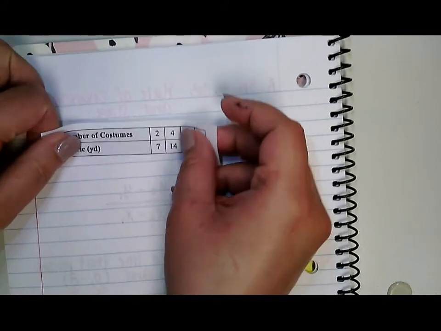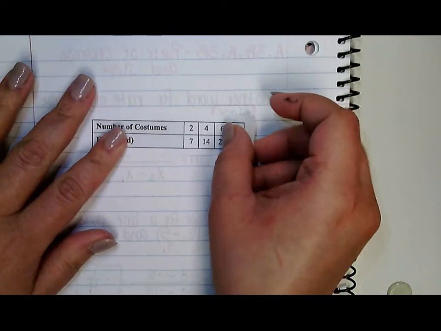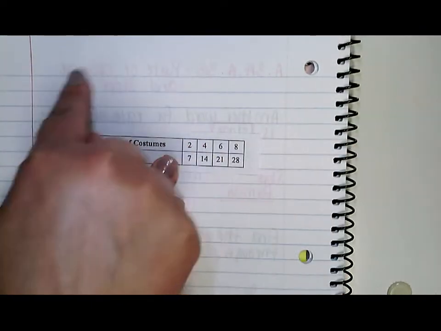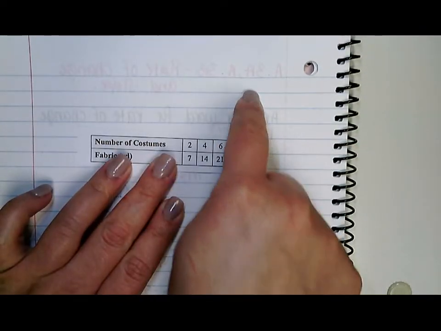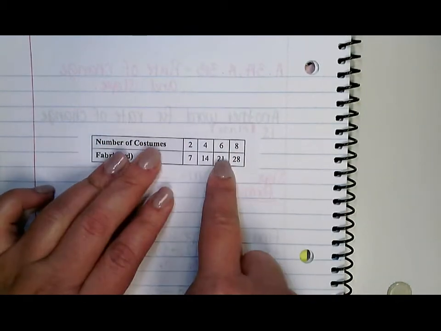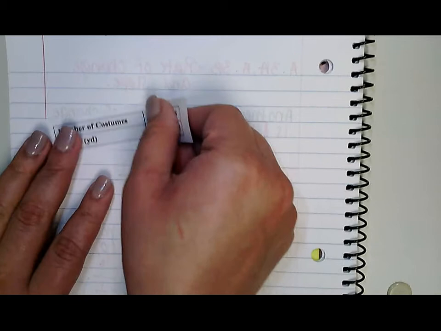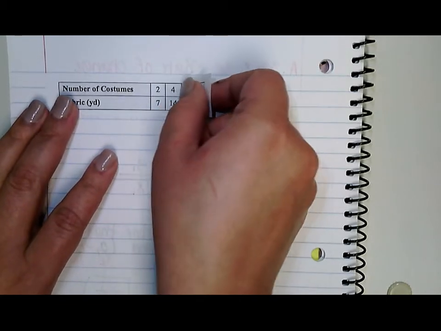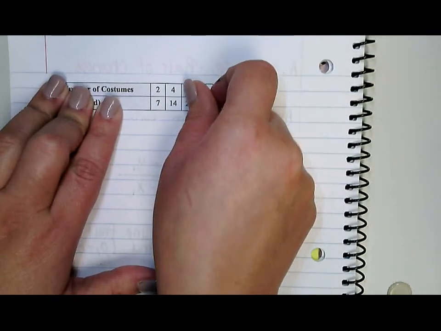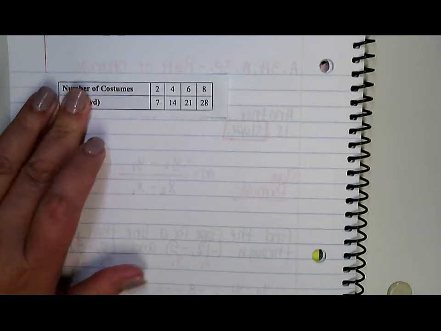Usually, if this were on a test, you would have a paragraph describing what's going on in this little table. I'm not going to write the paragraph because my handwriting is not the greatest today, but I am going to write the question and how you're going to see it.